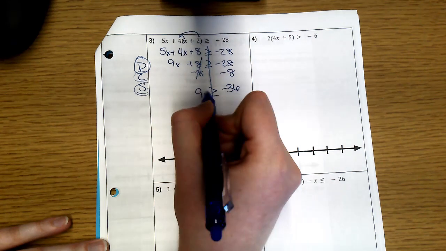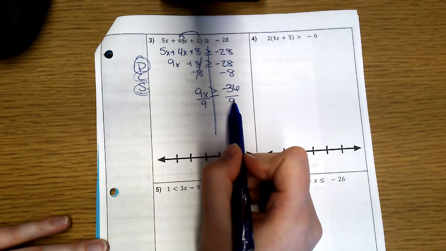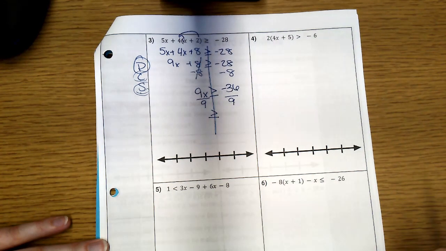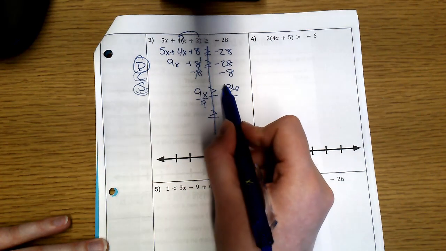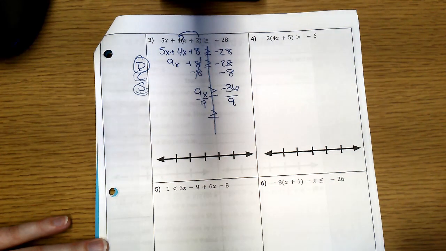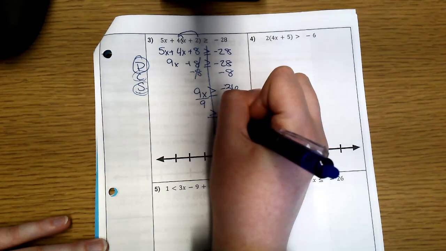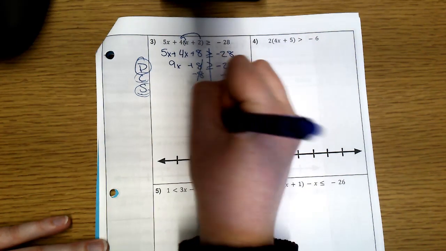To get rid of multiplication, I divide by 9. I'm dividing by a positive number. I do not flip my inequality symbol. I only do that if the number I'm dividing by is negative. This does not change what I do. It just means that we're going to have a negative answer. Negative 36 divided by 9 is negative 4. 9's cancel on the left. I'm left with x.